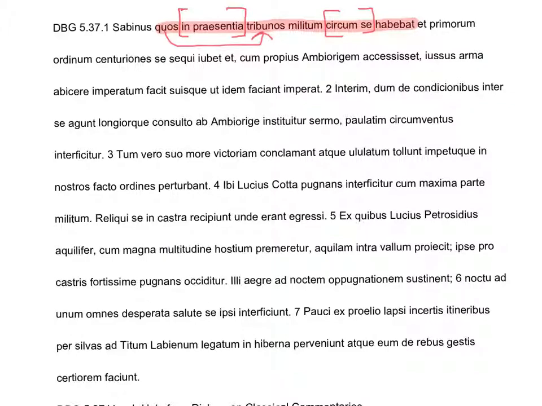So we're going to start here, and genitive, oh, accusative. Okay, so we've got one direct object here. Sabinus is doing something to these guys, and another direct object here. And the reason I stopped here at se is because it started getting confusing. Why do we have another accusative there just sitting?